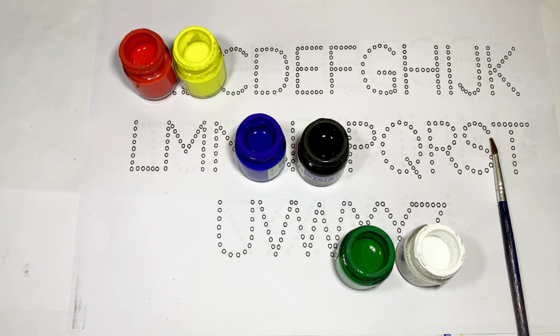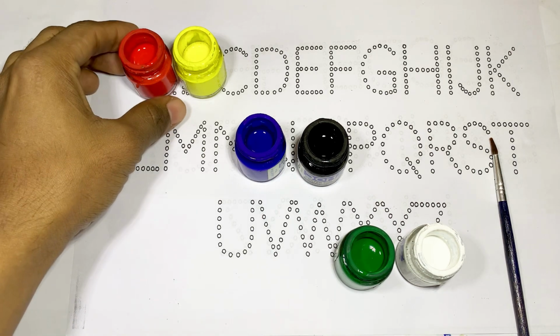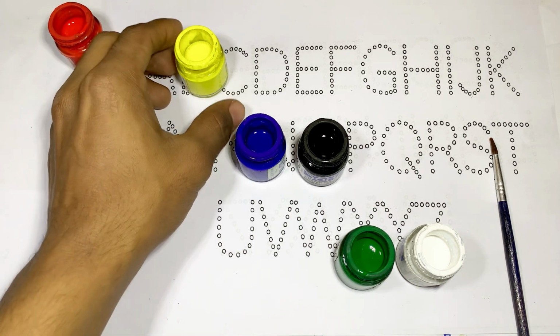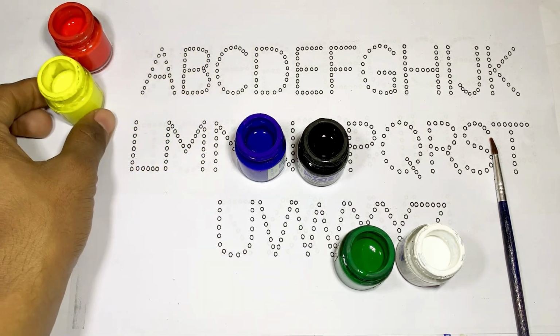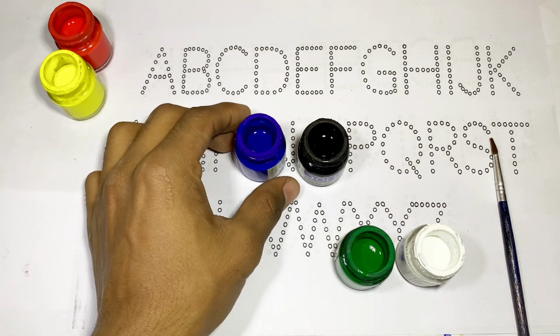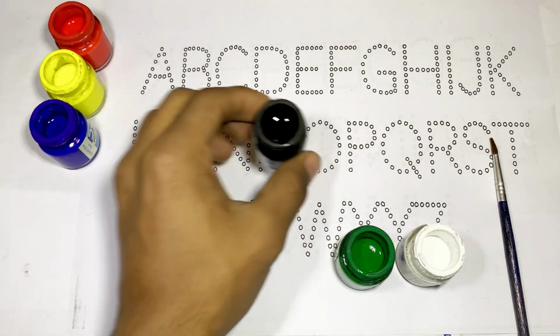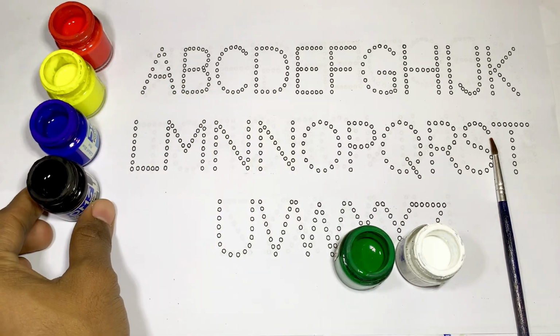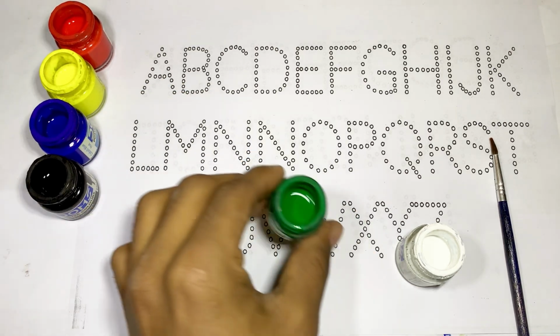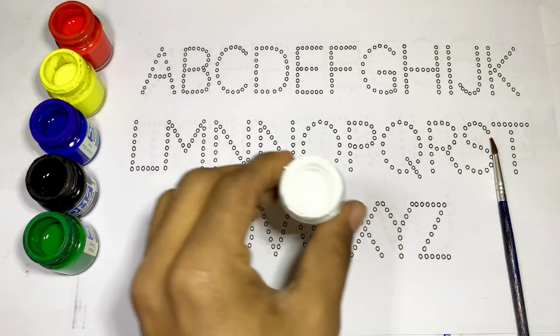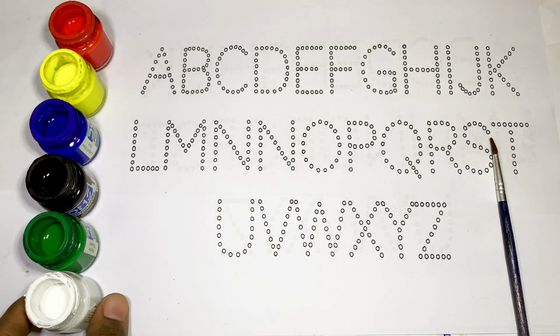Today learn alphabets A to Z. Kids, colors name: red color, yellow color, blue color, black color, green color, white color. Kids, now coloring ABC.